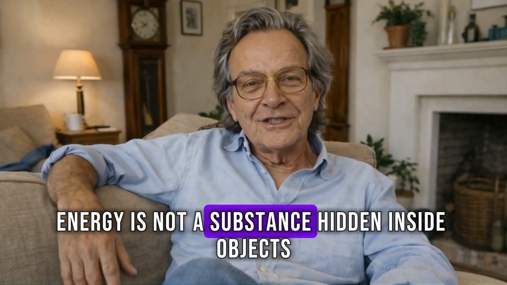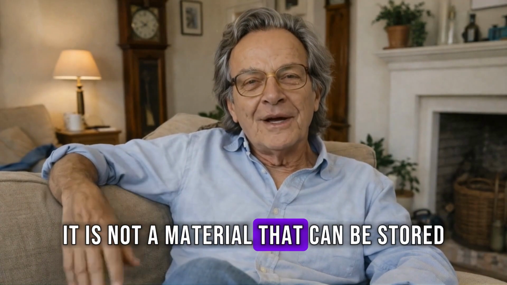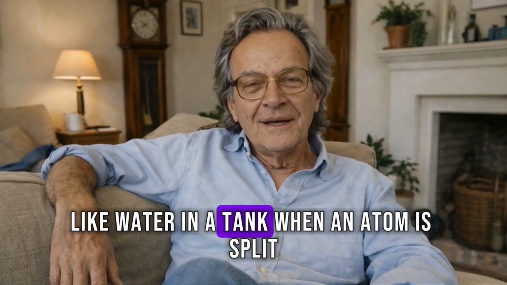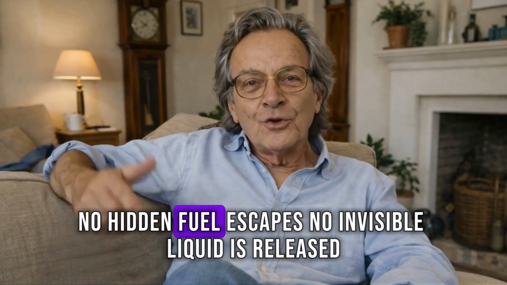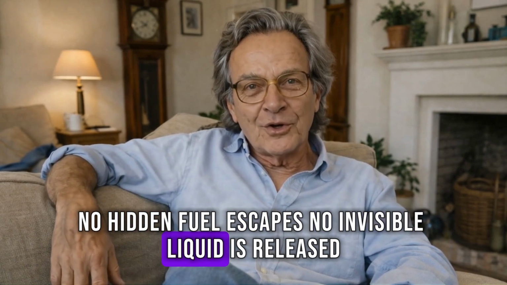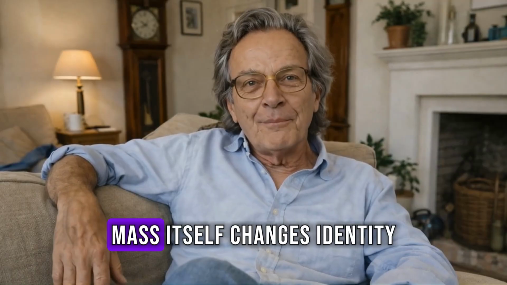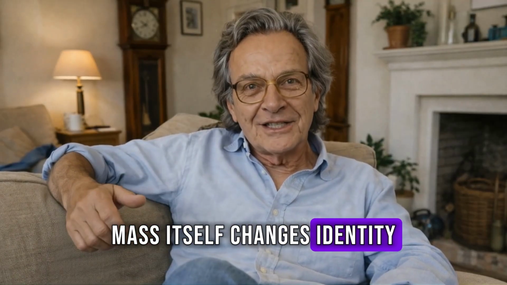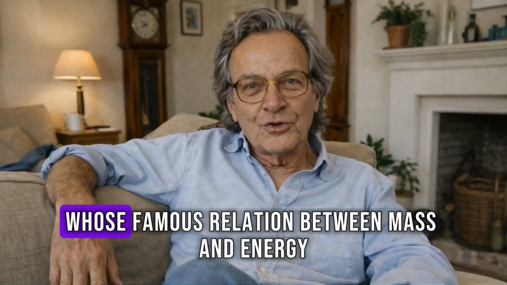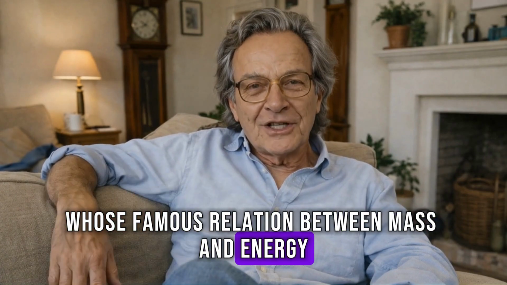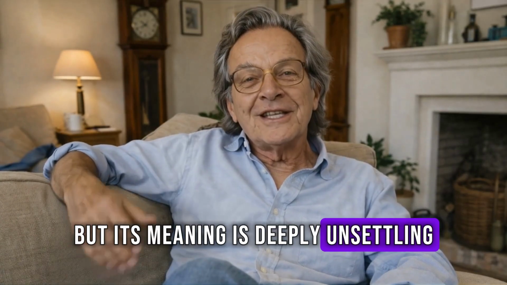Energy is not a substance hidden inside objects. It is not a fluid. It is not a material that can be stored like water in a tank. When an atom is split, nothing physical pours out of it. No hidden fuel escapes. No invisible liquid is released. What actually happens is far stranger. Mass itself changes identity. This realization emerged from the work of Albert Einstein, whose famous relation between mass and energy is often reduced to a slogan, but its meaning is deeply unsettling.